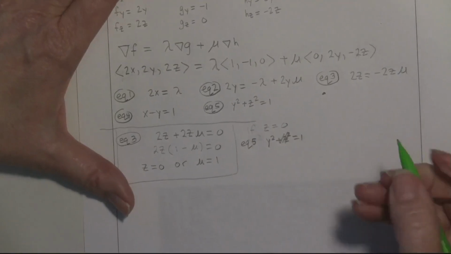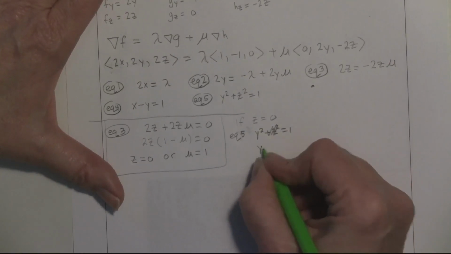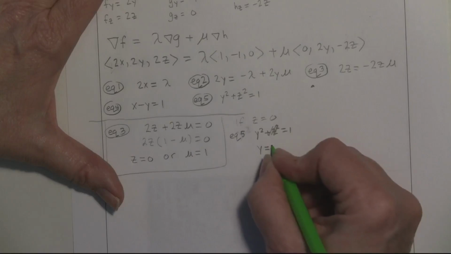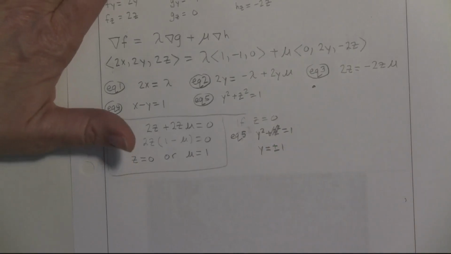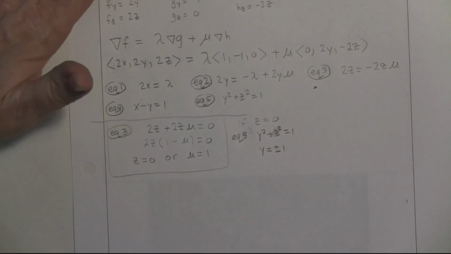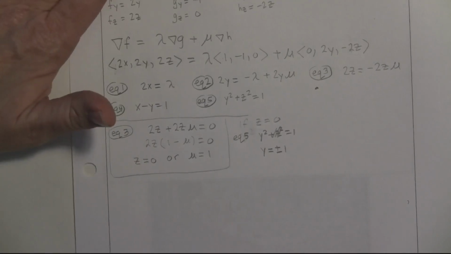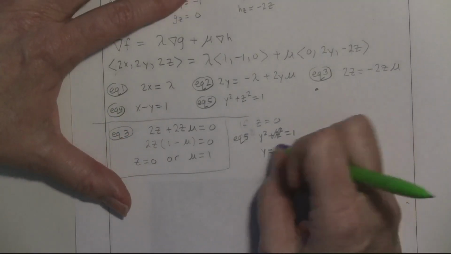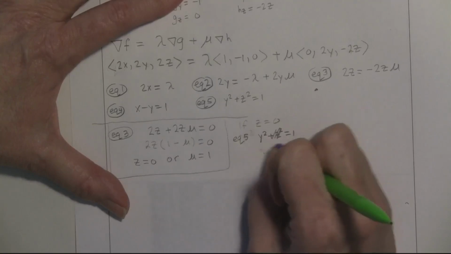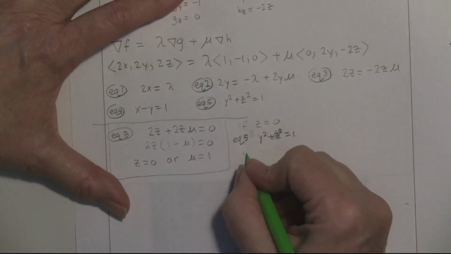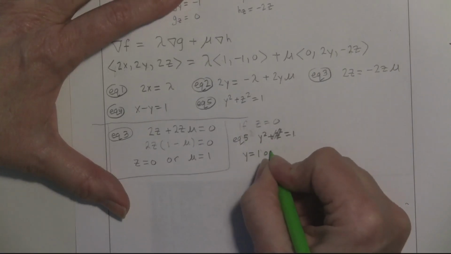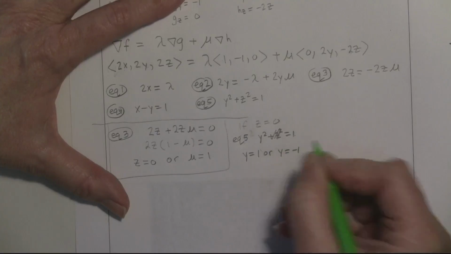So that tells us that y squared equals 1, so y would be equal to plus or minus 1. Is that okay? I have to back up. I have to write y equals 1 or y equals negative 1, right?